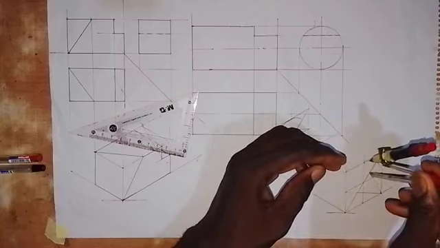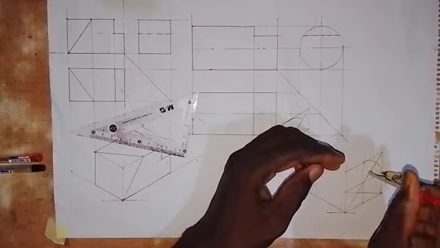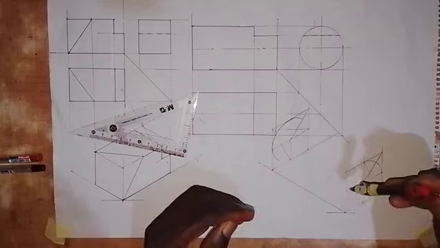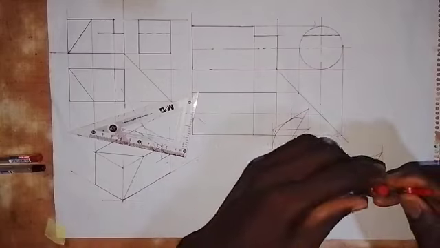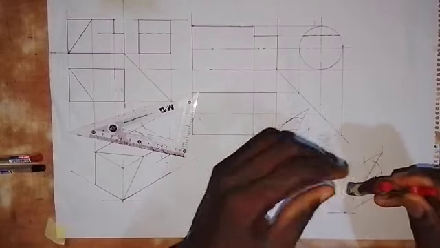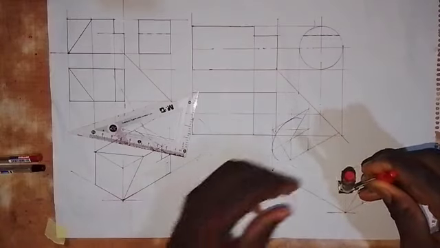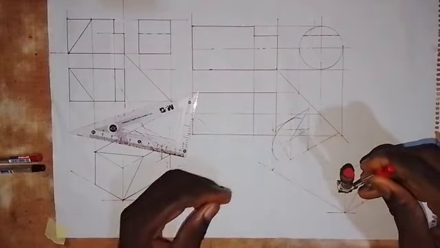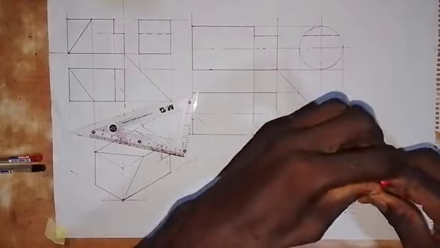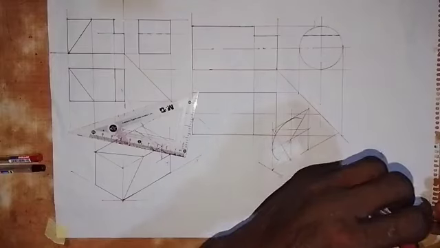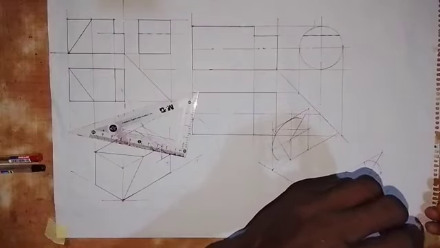So draw an arc like this. And then at this point here, I put it touching this point. So we draw an arc from here, and we turn it like this.